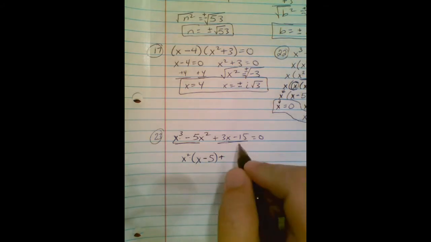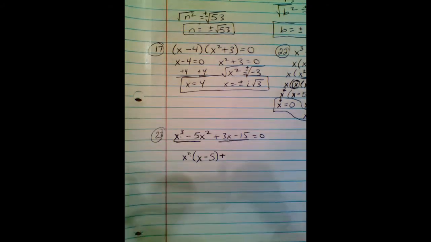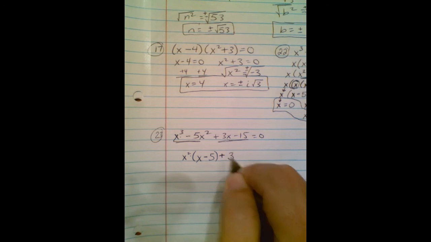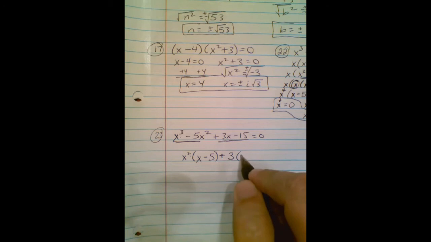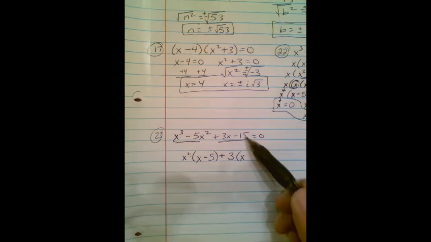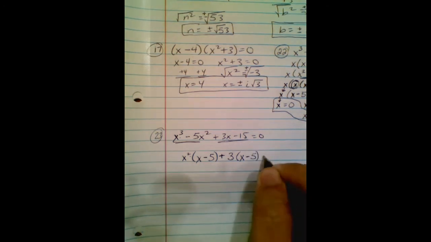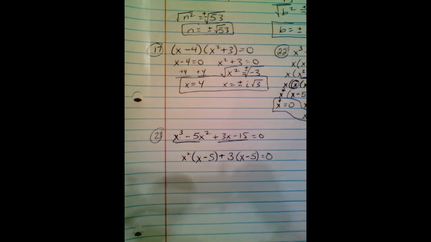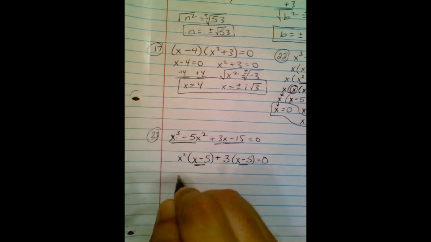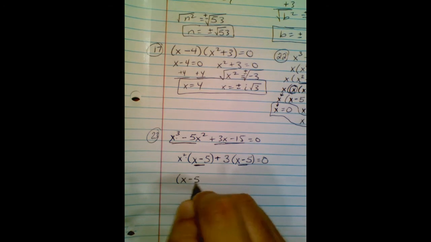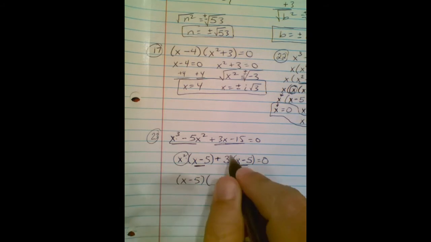Plus 3x minus 15 if I look at the last two. So again, don't worry about this one now. GCF is going to be 3. If I do 3x divided by 3, it's going to leave me 1x. And negative 15 divided by 3 is going to leave me negative 5. We'll pull out what's in common. X minus 5 times what's left, so it's x squared plus 3.